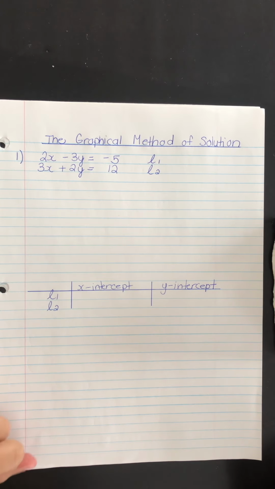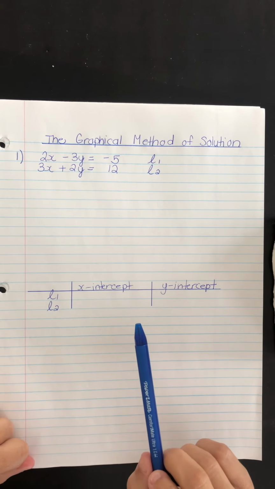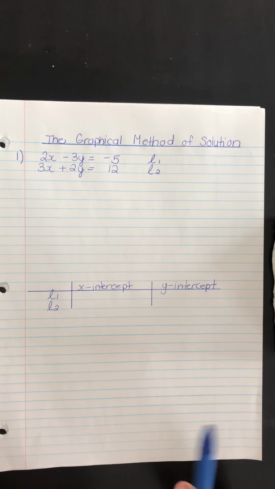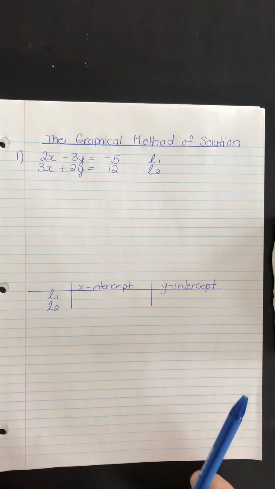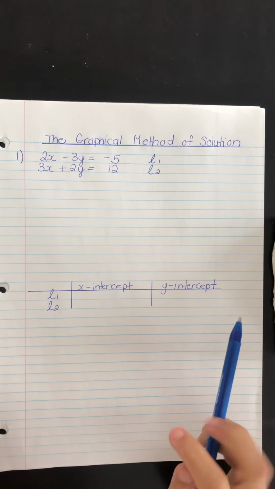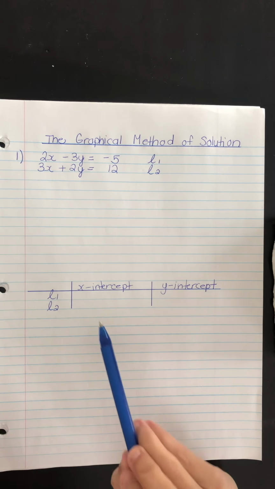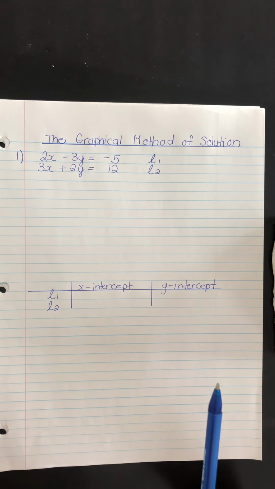But what I'm going to do is use two very specific points. I'm going to use the x-intercept and the y-intercept for each of these lines. Okay, so let's get started. We're going to fill in a chart. So when we're done, we're going to have 2 points on line 1 and 2 points on line 2.